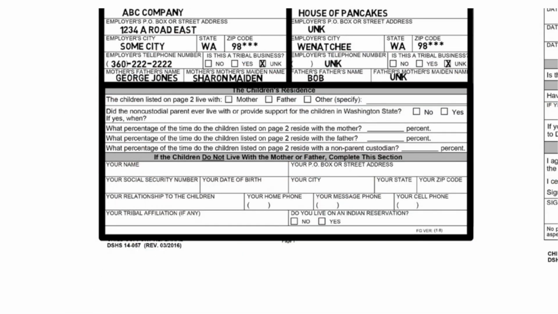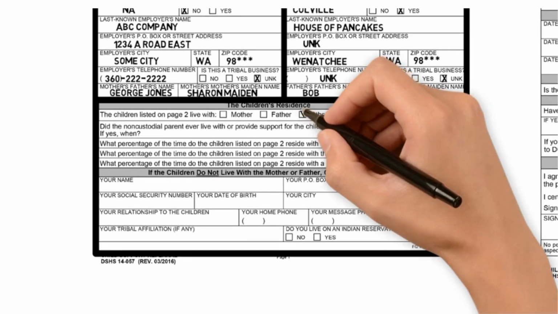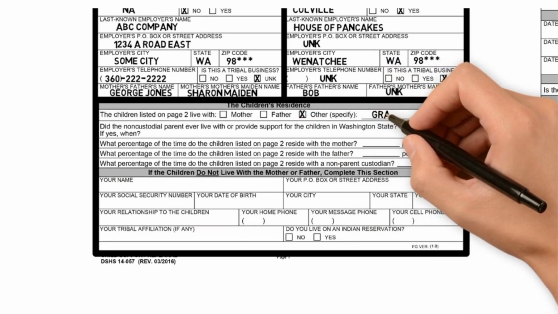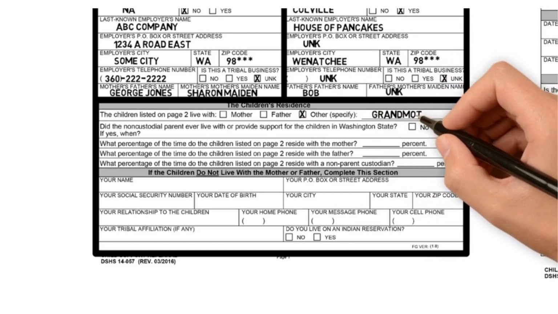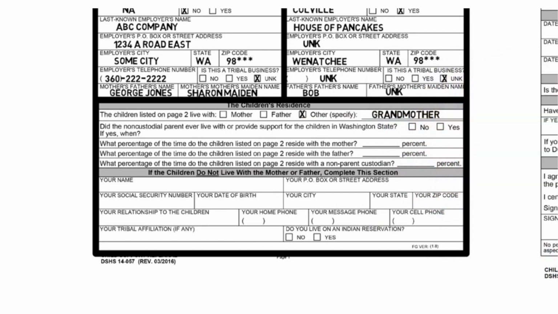The next section focuses on the children. The first question here is, where do the children live? Do they live with their mother, father, or someone else? In our pretend application, we will answer with grandmother. Where the children are living tells us who is in custody of the children. Custody means who is caring for the children on a day-to-day basis. Any parent who is not in custody is referred to as the non-custodial parent.